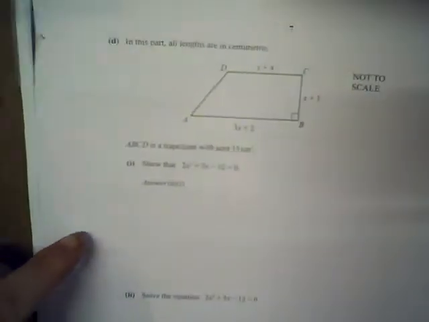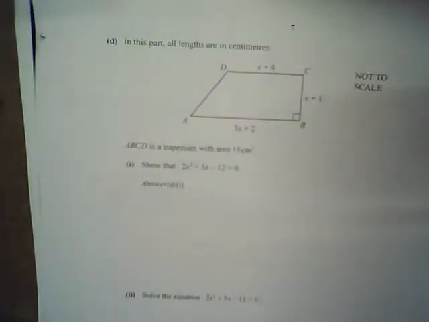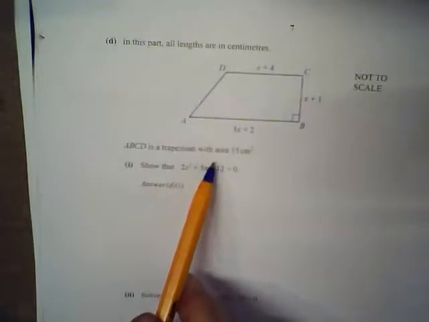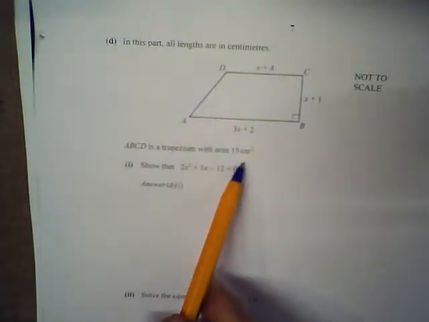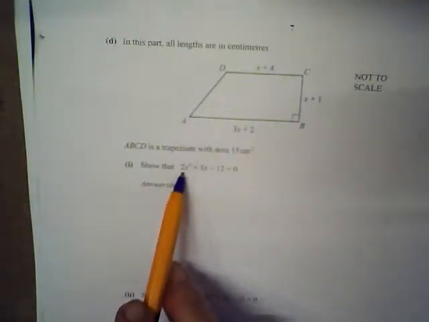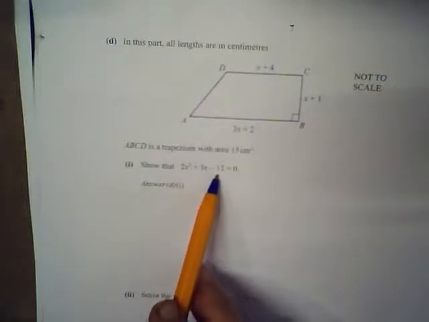Okay, good. Let's turn the page. We're moving on at a nice pace, so just keep up. In this part, all lengths are in centimeters. The trapezium has an area of 15 centimeters squared. Show that 2x squared plus 5x minus 12 equals 0.